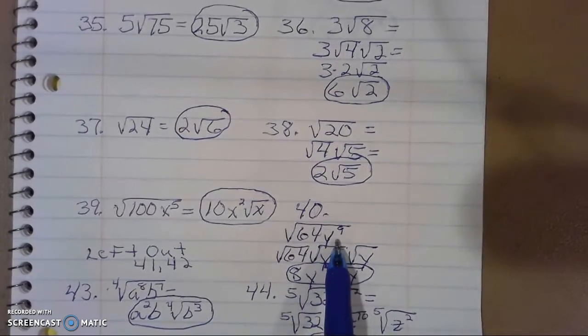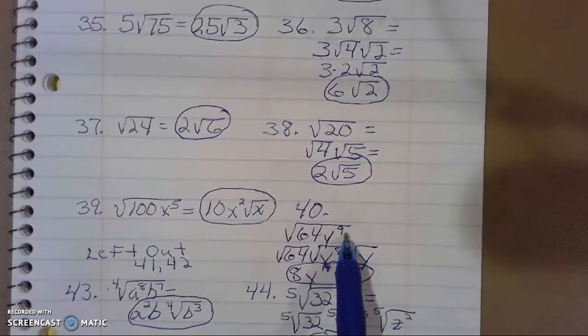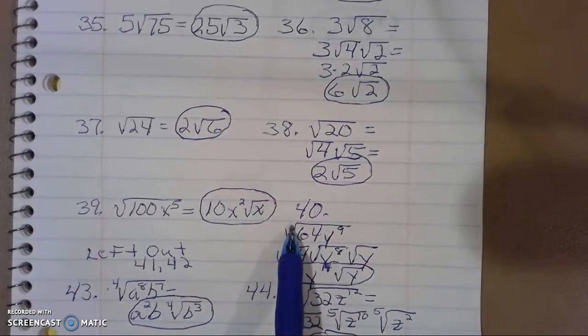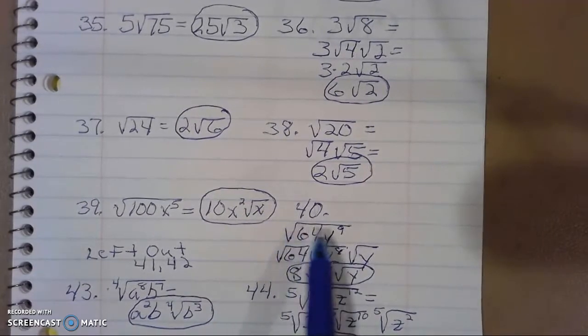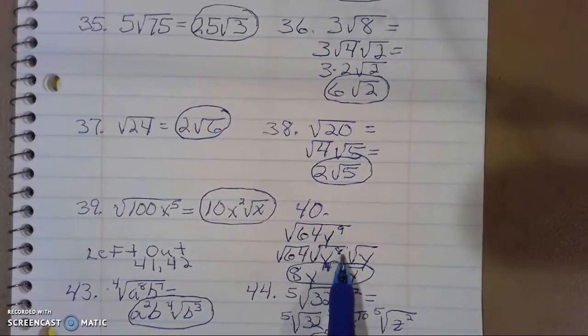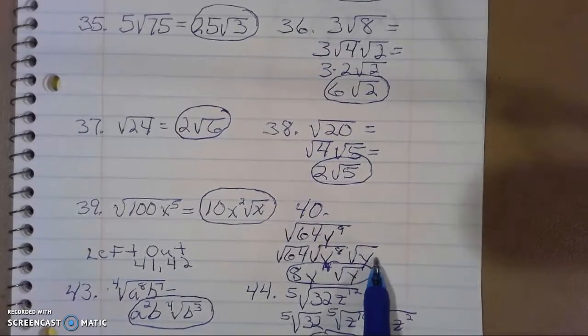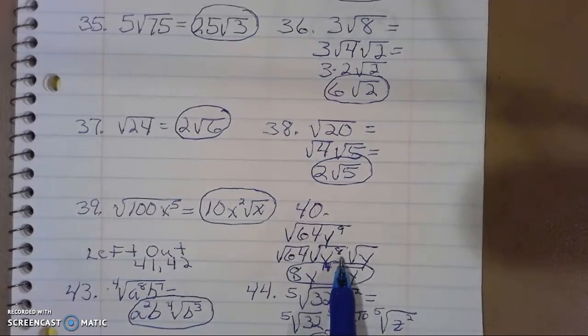Square root of y to the 9th, you've got an exponent. On an exponent, 9, you divide by the index out here, 2. 2 doesn't go into 9 evenly, but 2 goes into 8 evenly. So we break it down to y to the 8th times y. I break down y to the 9th to y to the 8th times y. Then the square root of y to the 8th is y to the 4th.